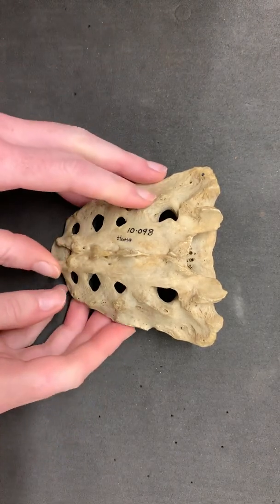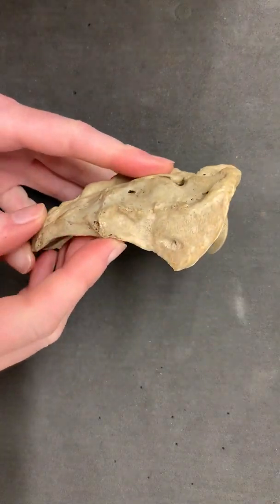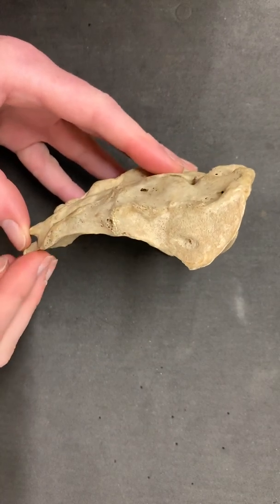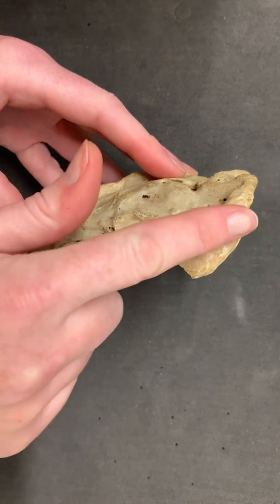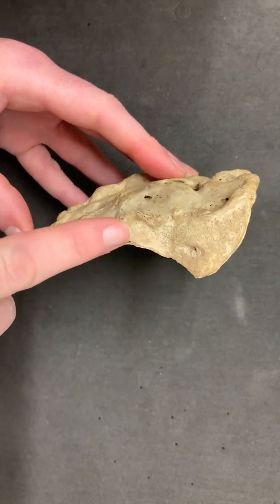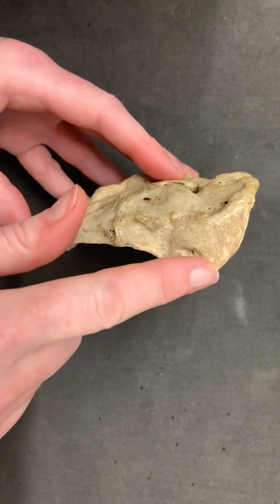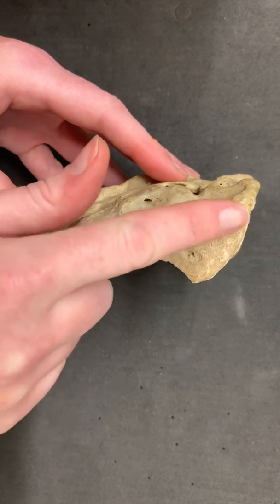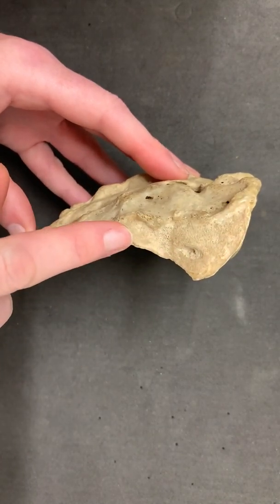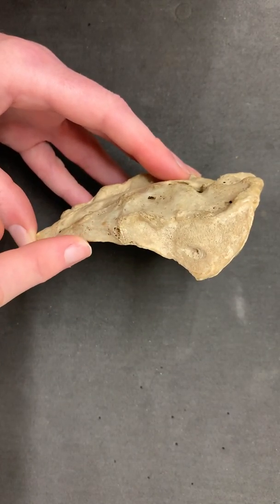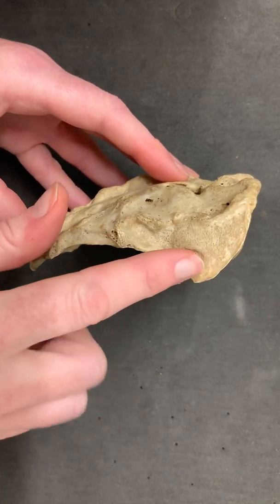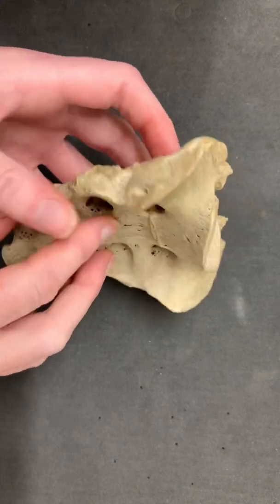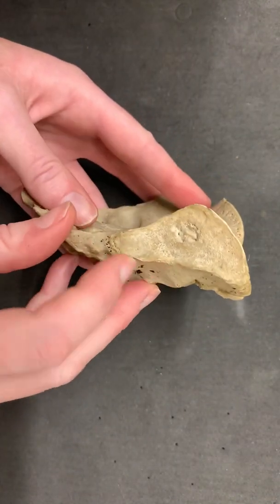And if we turn it to its side, so this is the lateral view of the sacrum now, so we can see that nice curved shape, and we can also see this joint surface here. This is the auricular surface of the sacrum, and this will articulate with the auricular surface of the ilium. So you have one on each side. So here it is on the right, and here on the left.